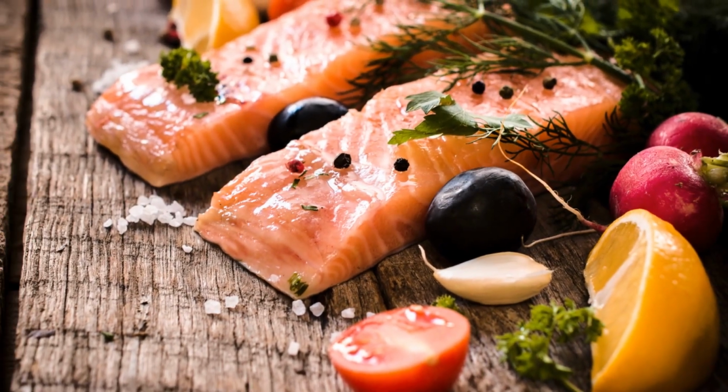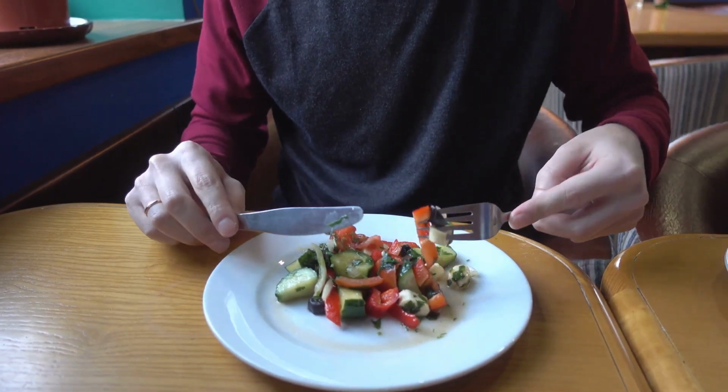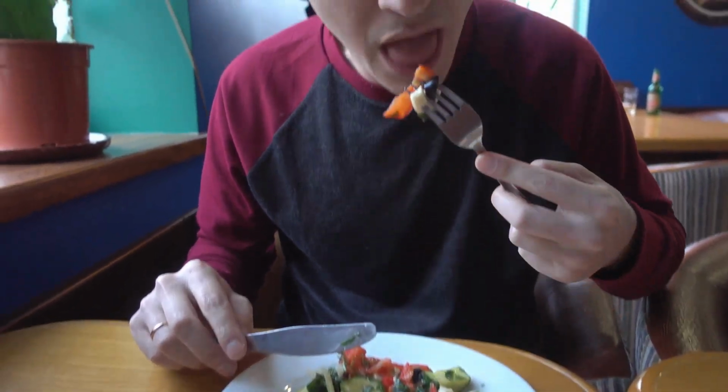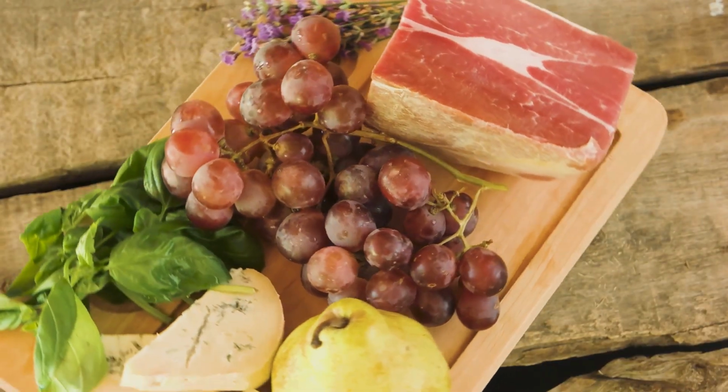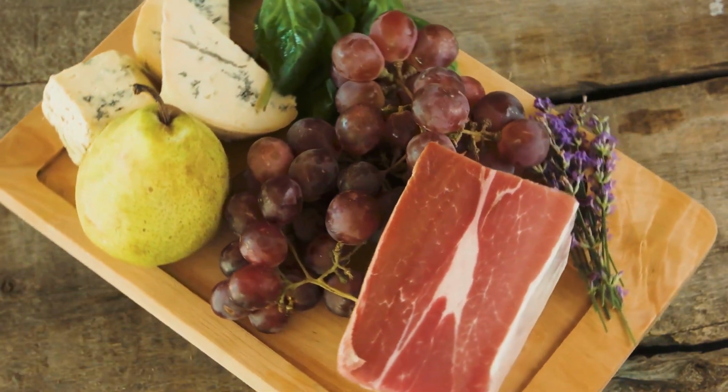Can what you eat affect cold sores, you may ask? Well, the answer is a resounding yes. Our diet plays a significant role in our overall health, including our immune system, which is crucial in fending off viral outbreaks like cold sores. Let's delve into the specifics.